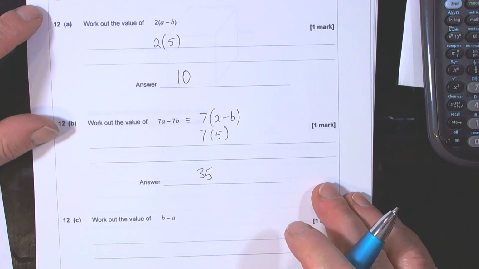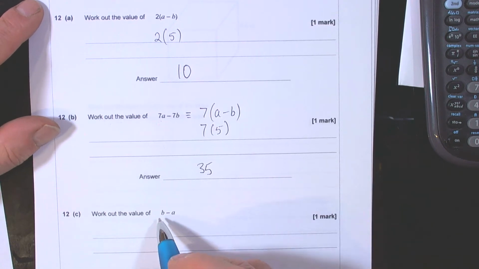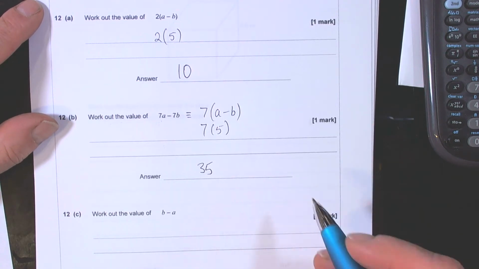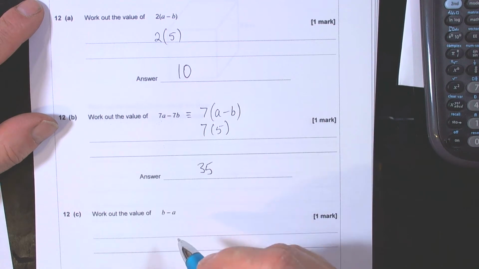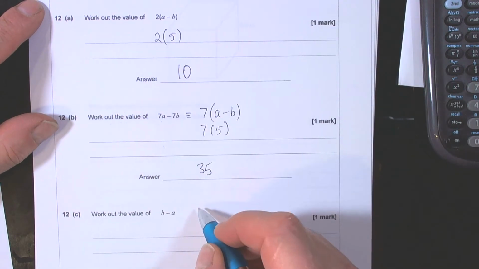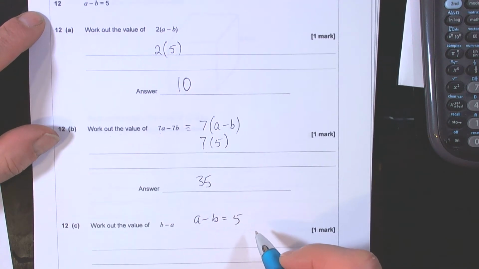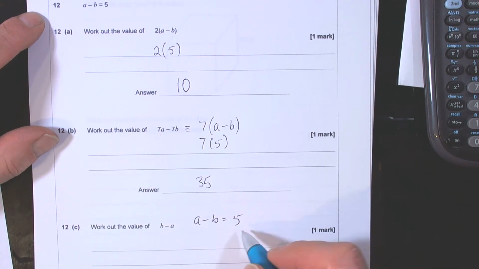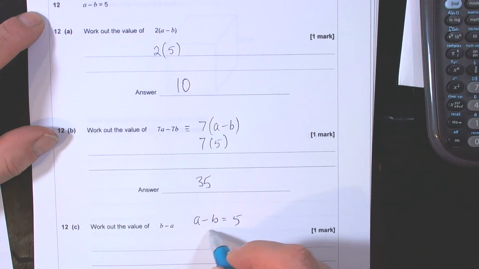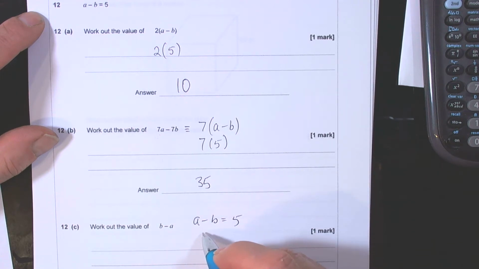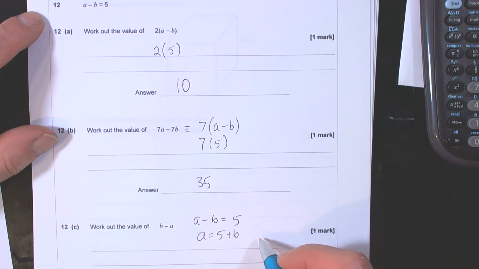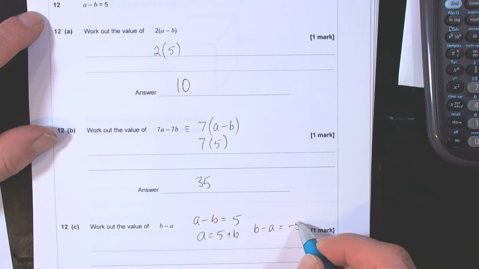And it then wants us to work out the value of B minus A. Okay, well, if A take away B is equal to 5, then if we just swap this about by rearranging it, then A is equal to 5 plus B, and B take away A is equal to negative 5.